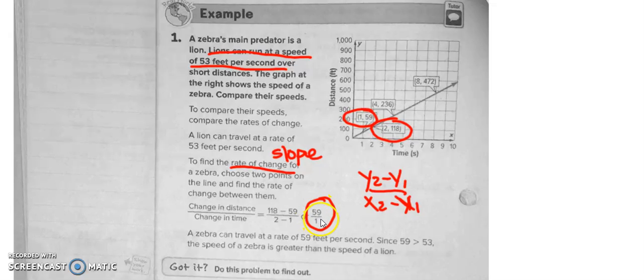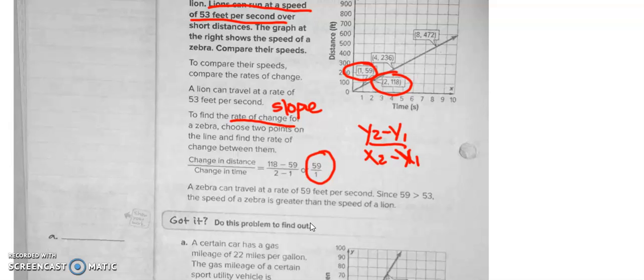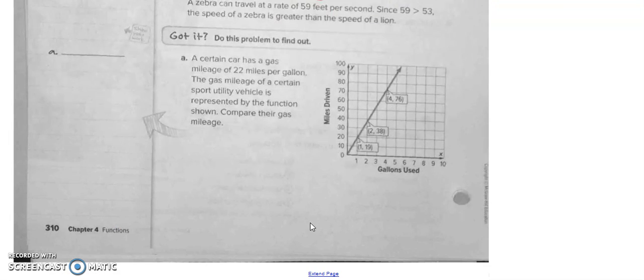So a lion travels at 53 feet per second. A zebra travels at 59 feet per second. And then obviously the zebra is faster. Okay, so let's do our extra problem. That should be similar to that.